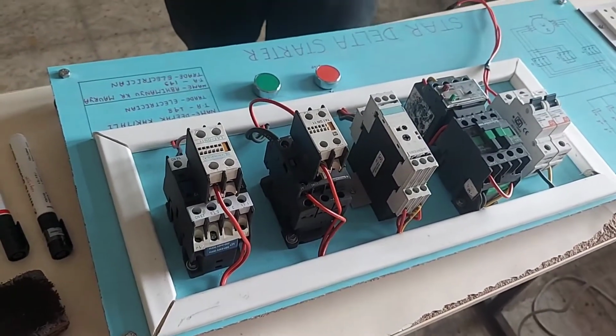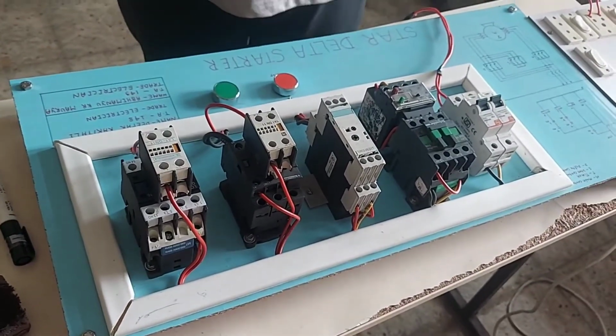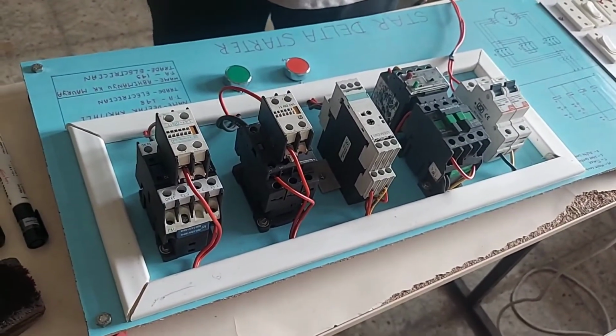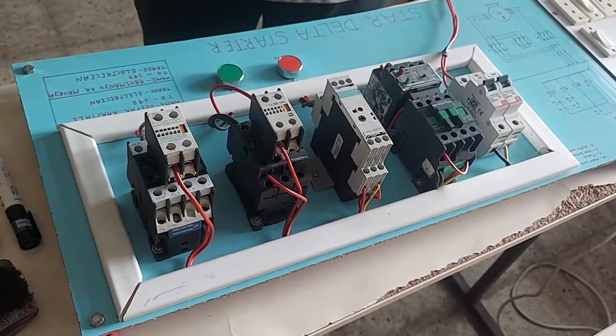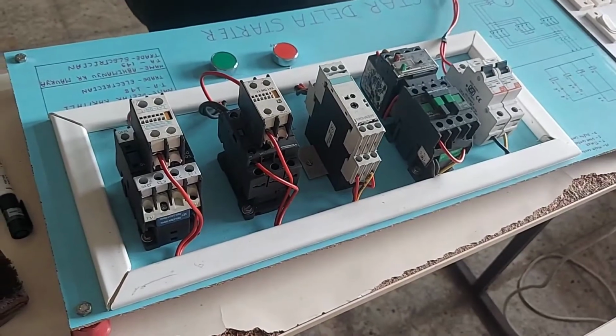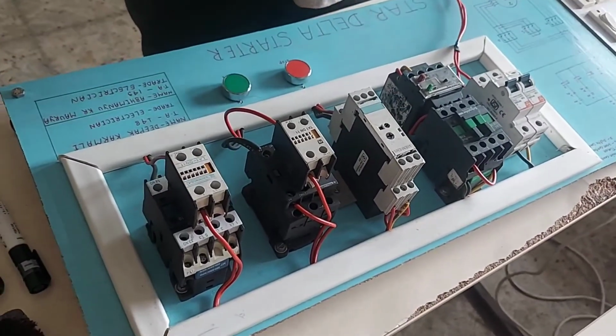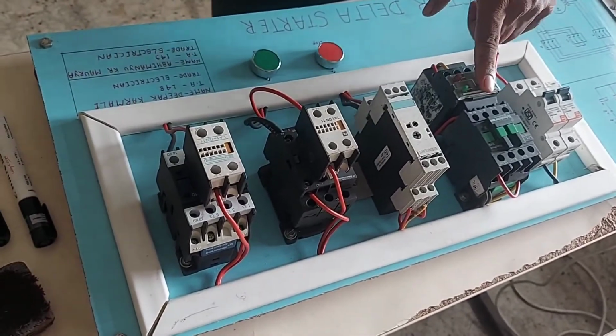And in case of an NC contact, the NC contact normally remains closed, and when the main coil energizes, the NC contact opens and doesn't allow any current to flow through it. Now I will explain it later. Let's go to our board.